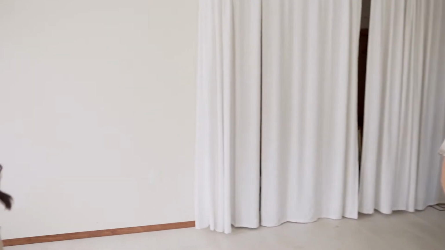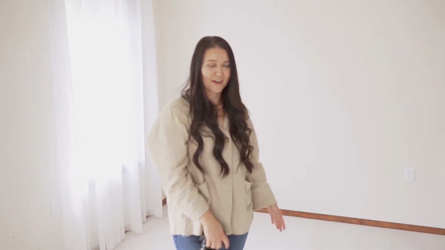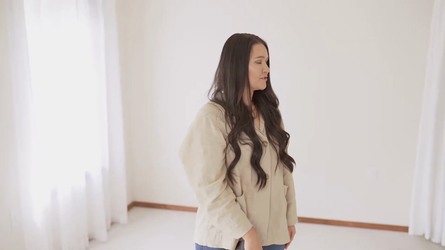Okay, great. I think we're done for that position. We're gonna move the backdrop to our east-facing windows and show you the difference between the other two.